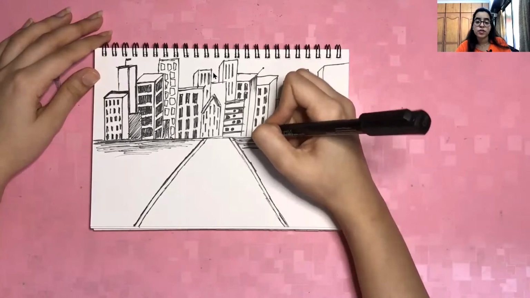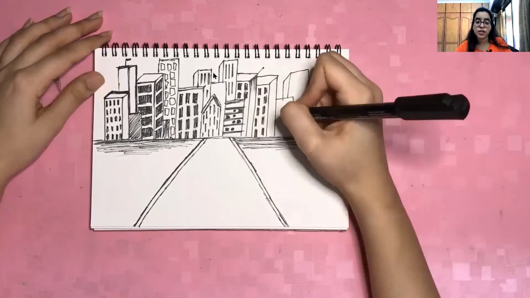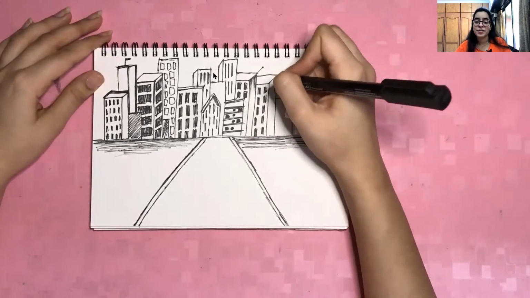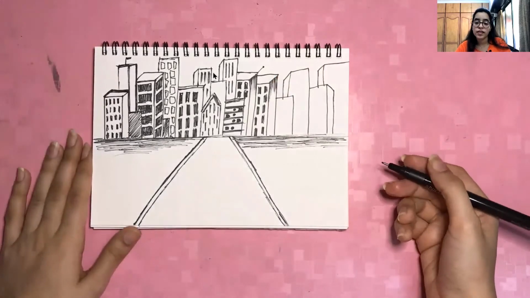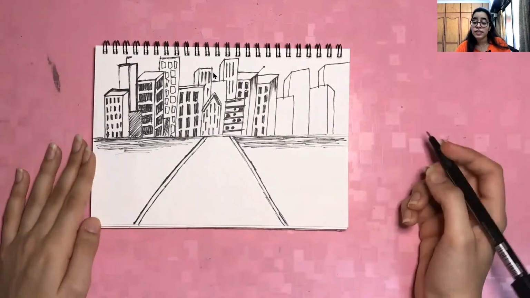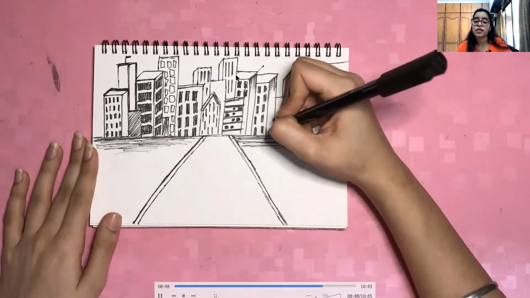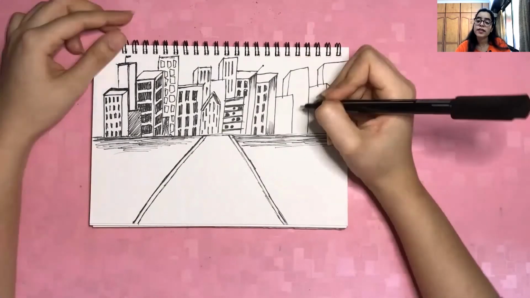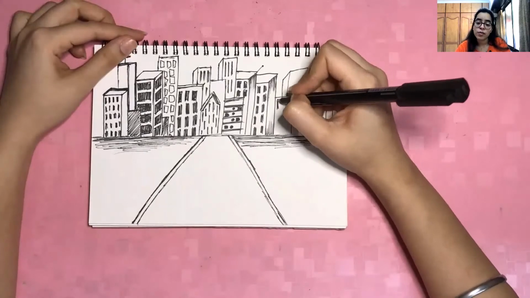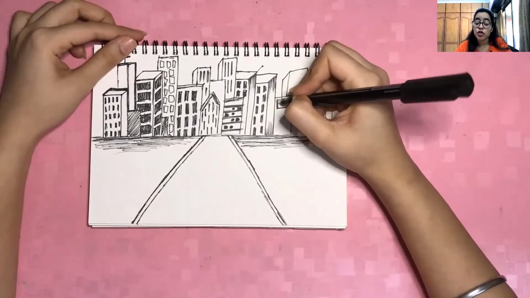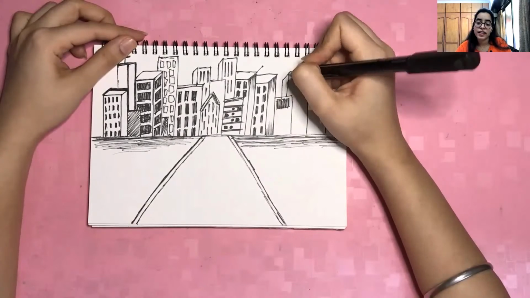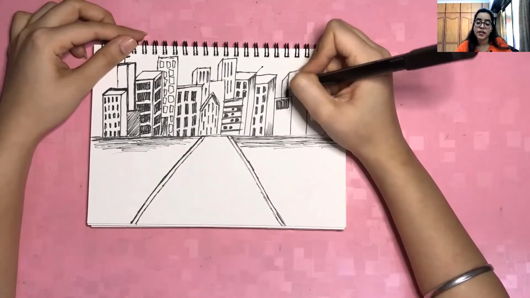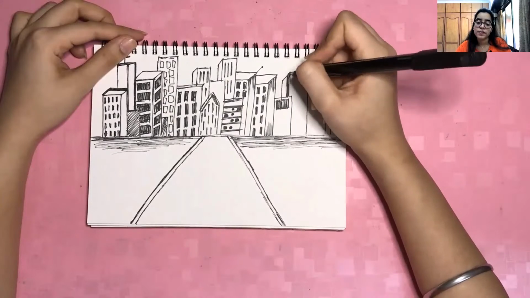Okay, so just going ahead with the windows. You already have a cityscape getting ready over here, and I'm totally excited to see what the final picture looks like.